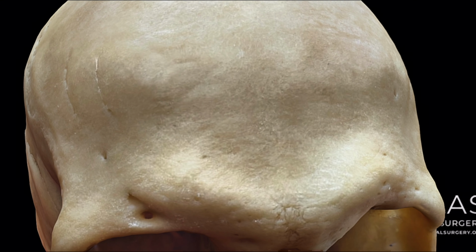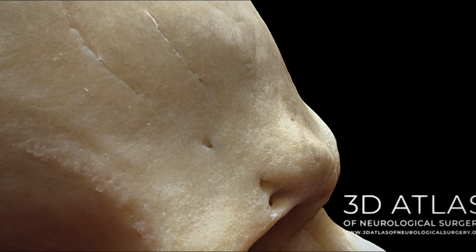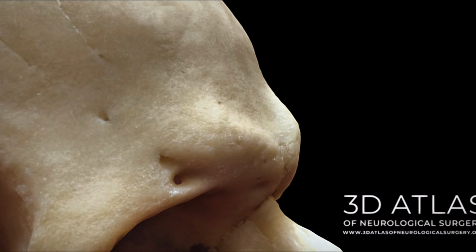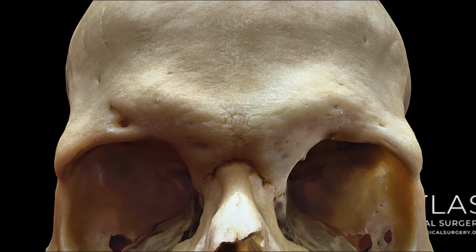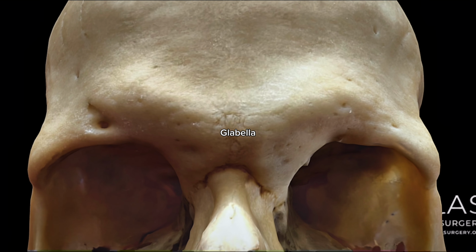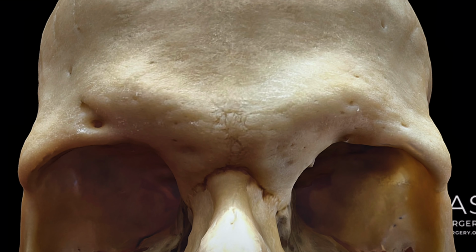The frontal bone presents a smooth convex surface, gently curved from side to side and from superior to inferior. Near the midline, the low rounded prominence known as the glabella projects slightly forward. Above this level, subtle elevations called the superciliary arches may be seen, forming the brow ridges.